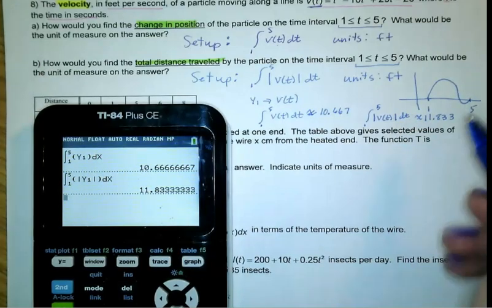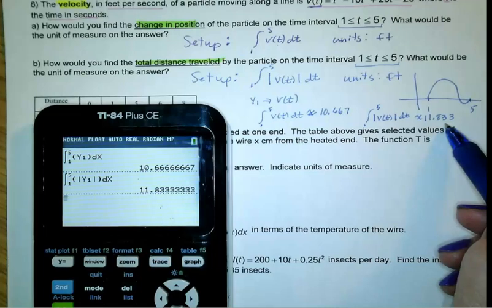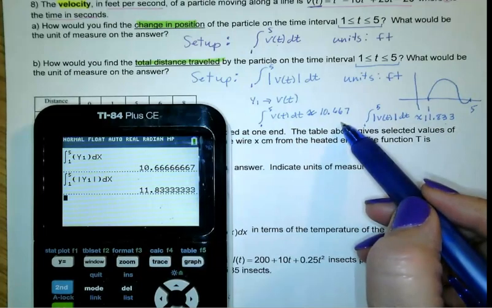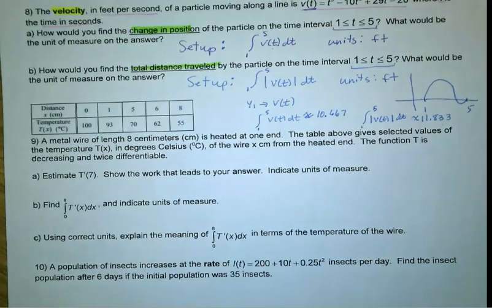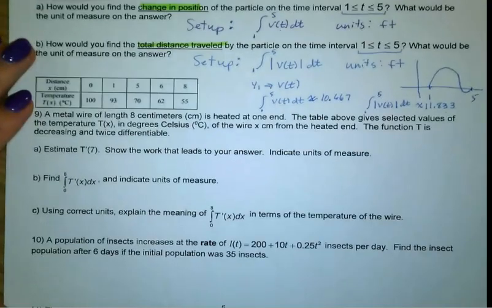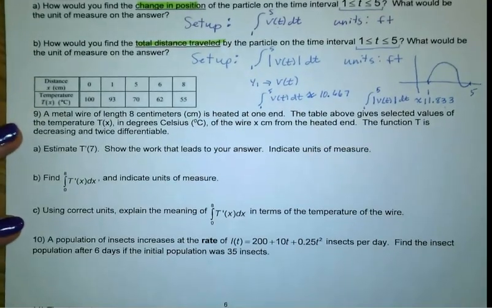11.833. And so the total distance is going to be here, where the distance from subtracting the top and the bottom would be there. So just running through how to use that calculator again, because it has been a while since we did the calculator skills. Okay, now I'm ready to move on to number 9.